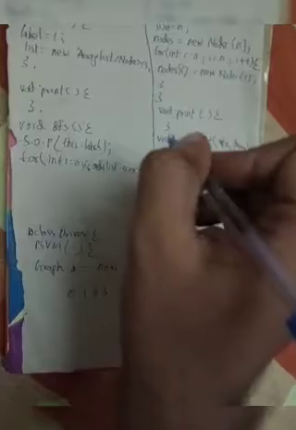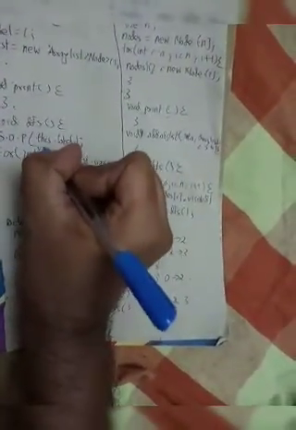One thing is, once we print it, we have to make its visited as true. So visited is equal to true.